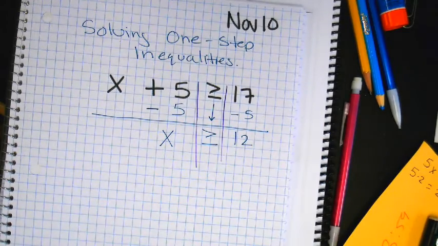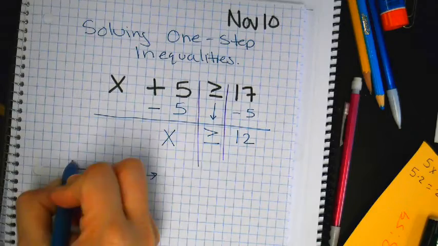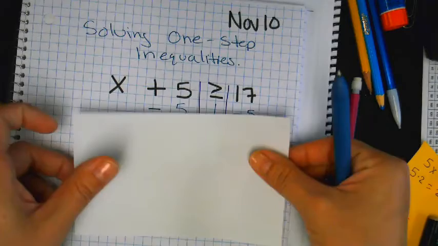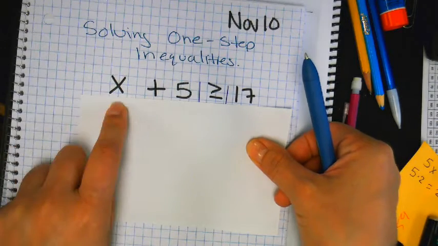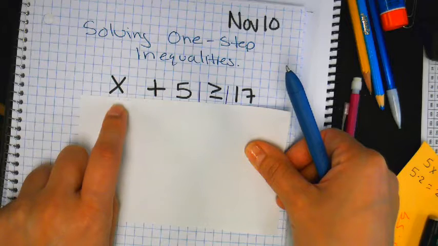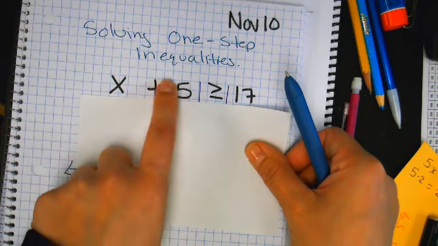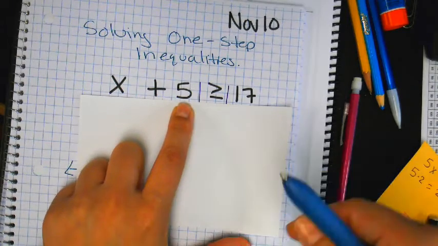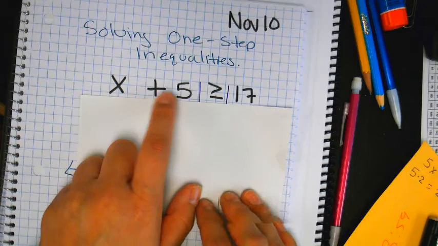Yes, question? How do you get the 5 minus 5? So, this is your original equation, or inequality, I should say. You're trying to solve for x, the value of x. So you have to get rid of whatever's around the x. Well, here I have plus 5. So in order to get rid of everything that's around it, you have to do the opposite of this operation.